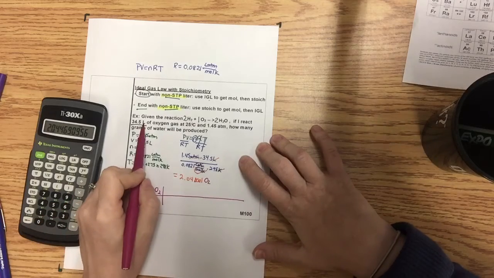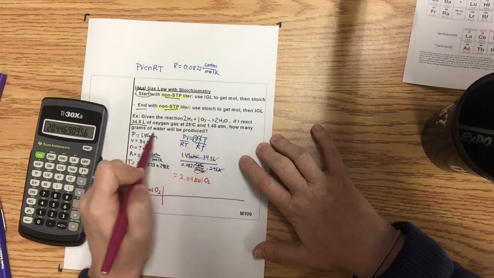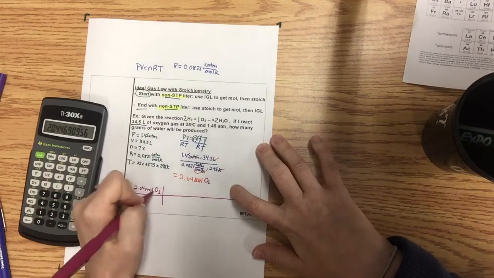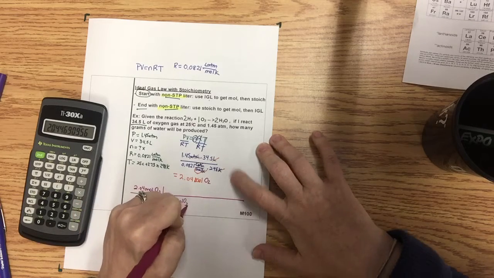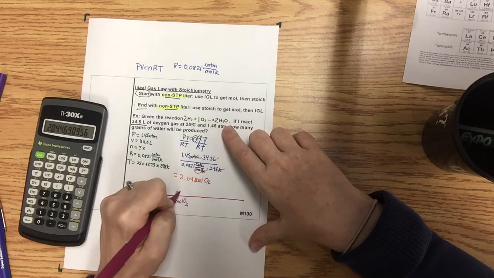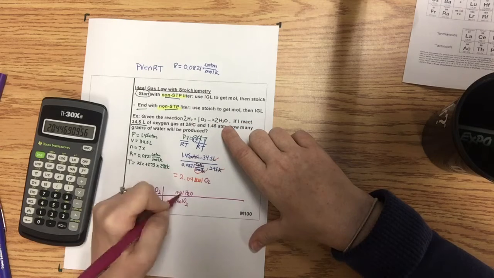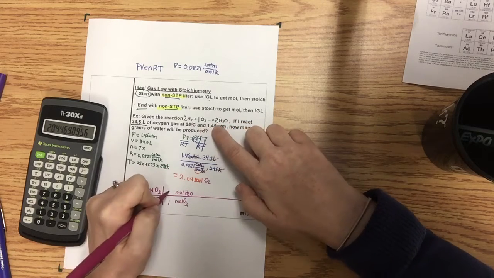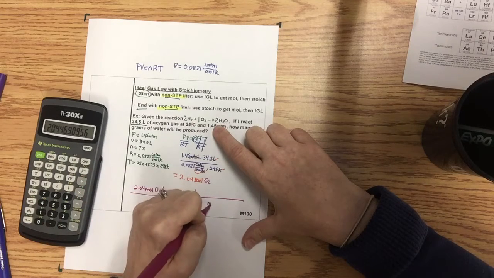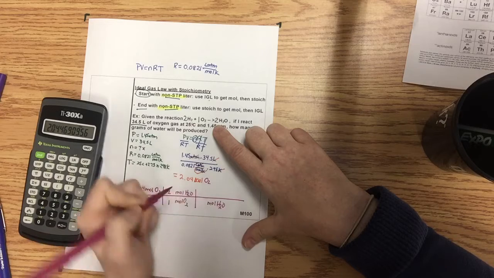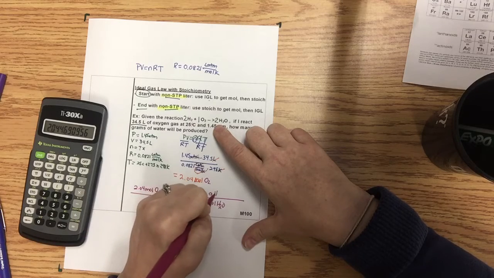So I need to go from moles of oxygen to grams of water. So I'm already in moles, so I'm just going to go straight to my mole to mole ratio. So moles of oxygen, and I'm going to water, so it's going to be moles of water, and my coefficients here are 1 and 2. So 1 mole of oxygen is going to give me 2 moles of water, and now I need to convert the moles of water into grams of water.